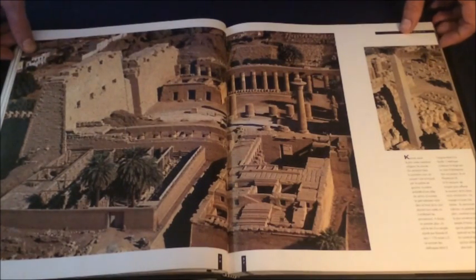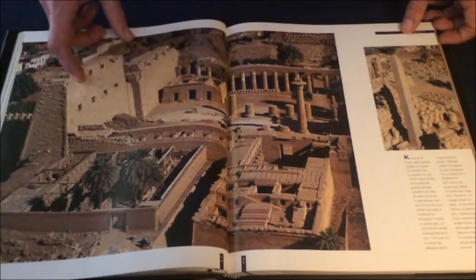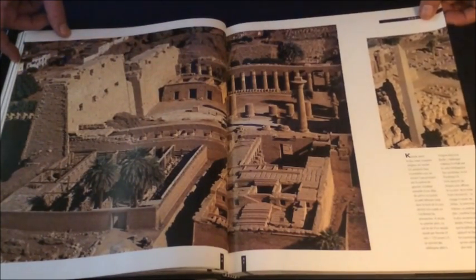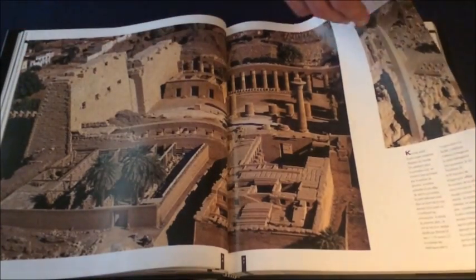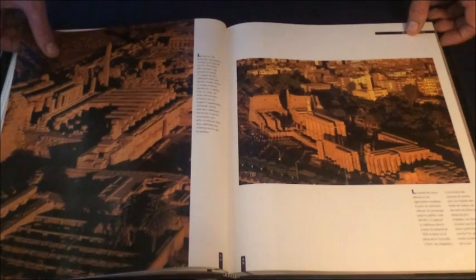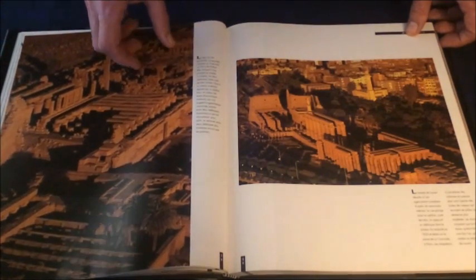This is another view of this same temple. Temples back then were very important, religious of course, but also economic centers.